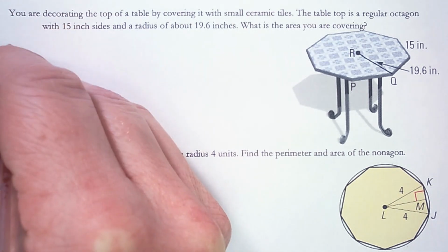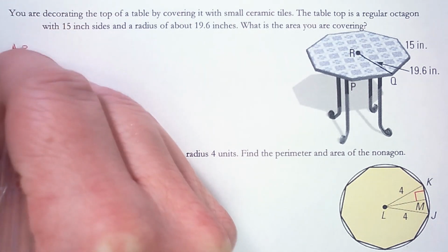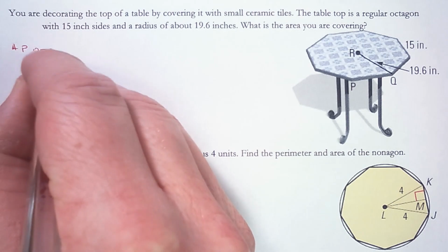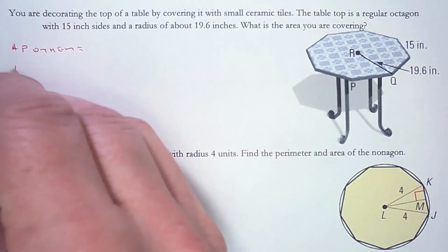So I'm going to make a note over here. We are finding apothem and we are finding perimeter.